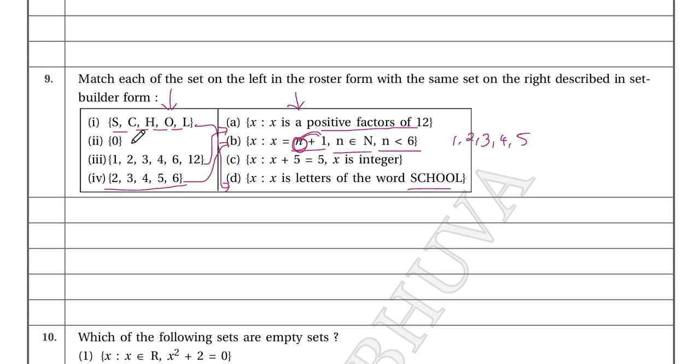Now only one is remaining, that is 0. That will match with C. You can see that x plus 5 is equal to 5. If you solve, x is equal to 5 minus 5, which is 0. So that is here. Look at the next one.